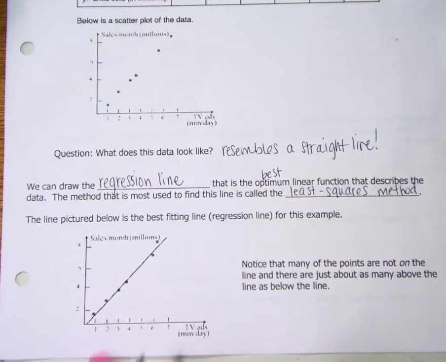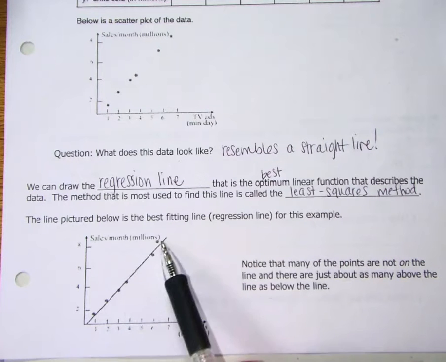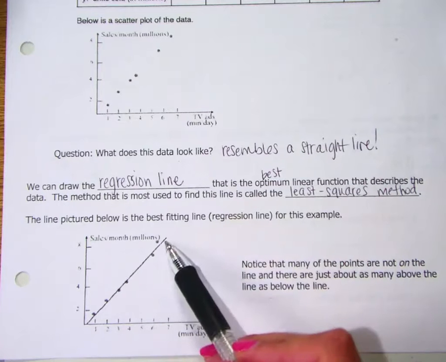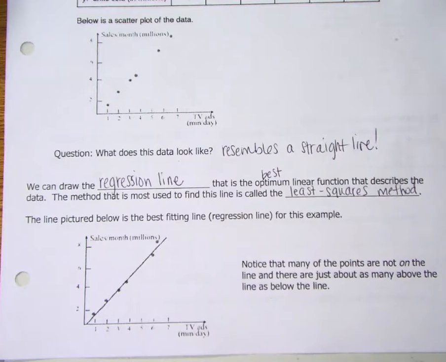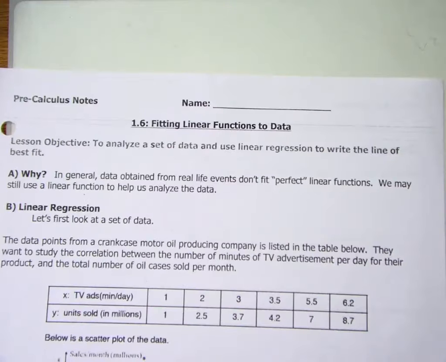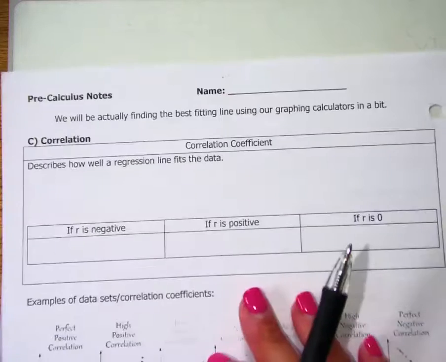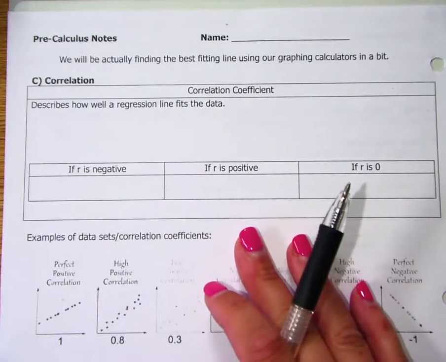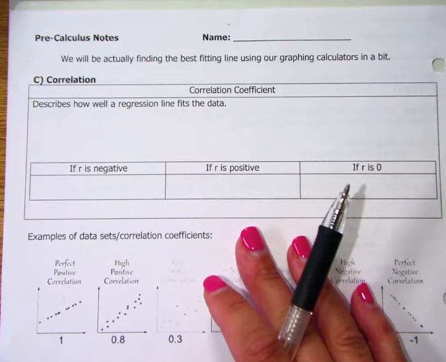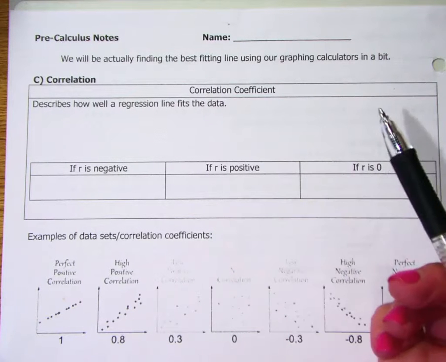So what you can see then finally is that regression line. I want you to notice that many of the points are not exactly on that line, okay? And there's about the same amount above the line as there is below the line, okay? That's the best line to fit that data. Alrighty. So I used the word correlation in that opening example. So let's talk about what correlation is.